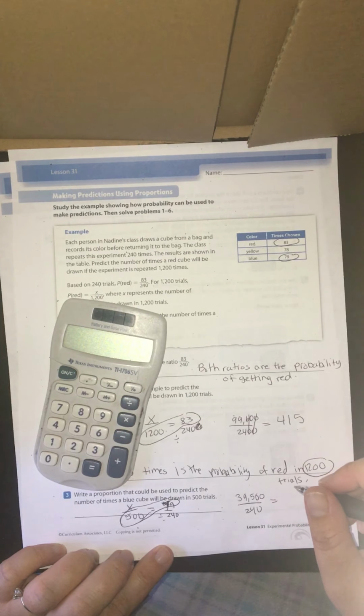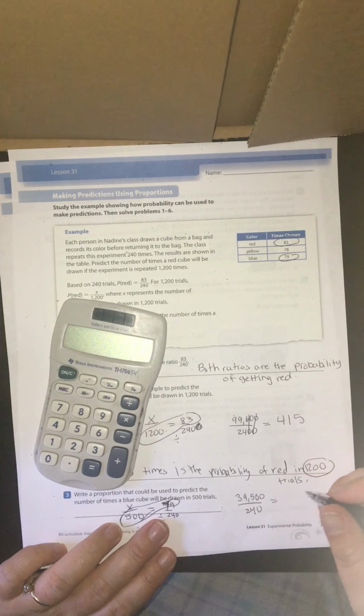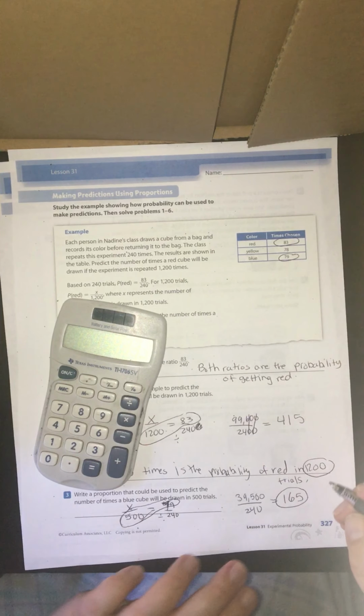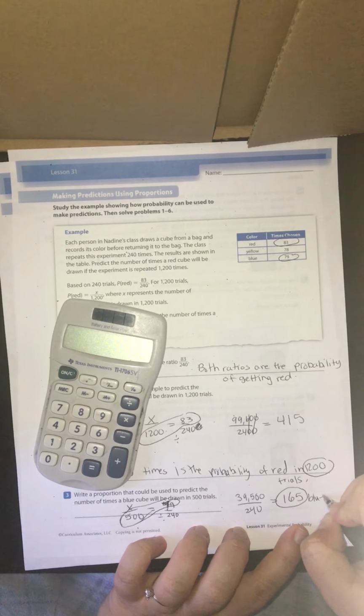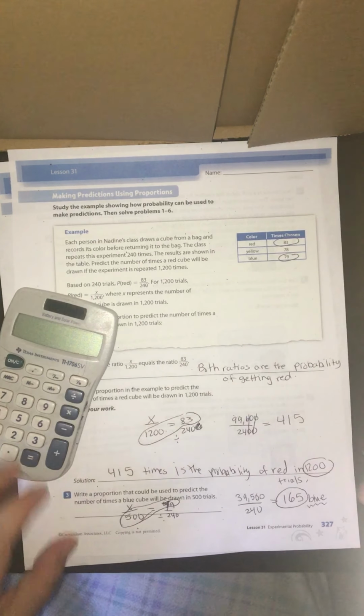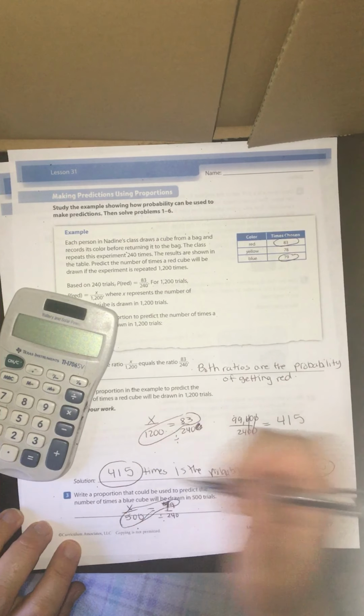So it says it would be around 160, round up, 165 blue. Which makes sense because blue is a lot less likely than the red.